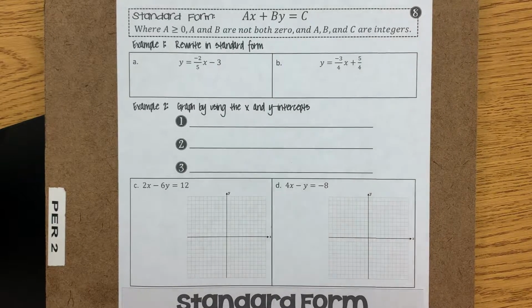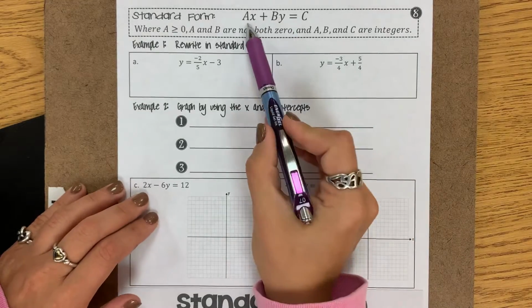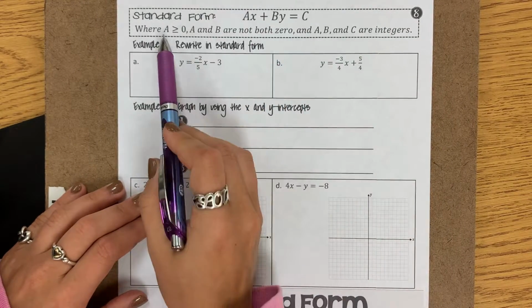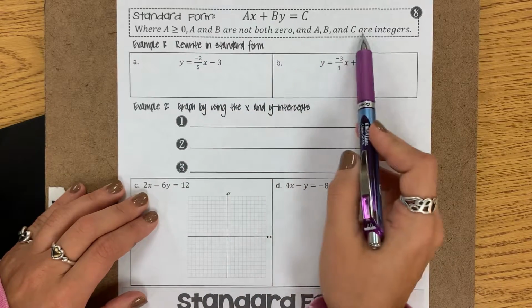Today we are taking notes on standard form. You've actually seen standard form before, we just haven't called it standard form. Ax plus By equals C, where A has to be greater than 0, A and B are not both 0, and A, B, and C are integers.